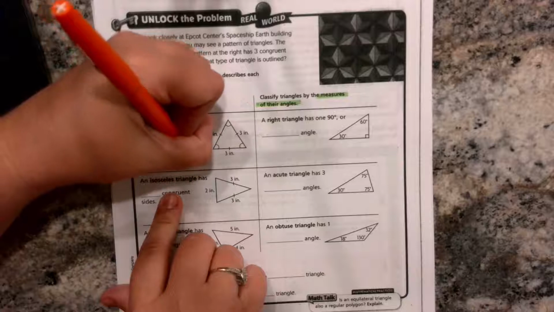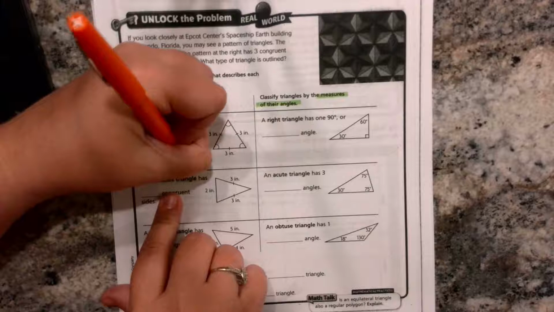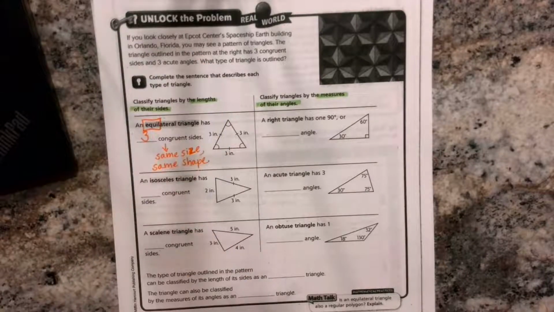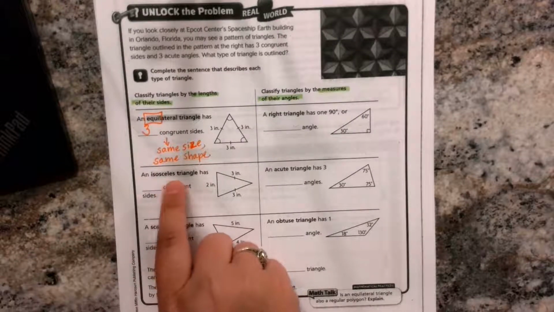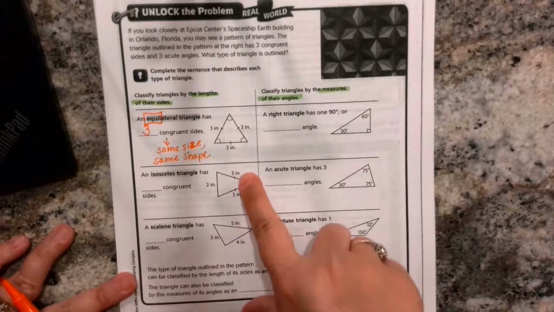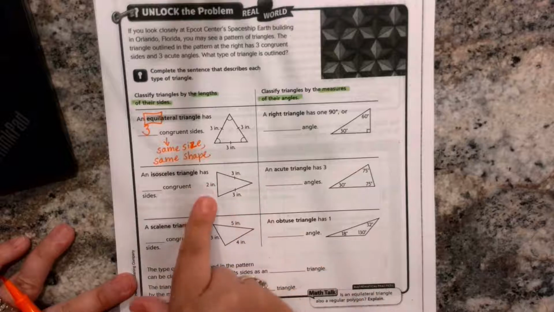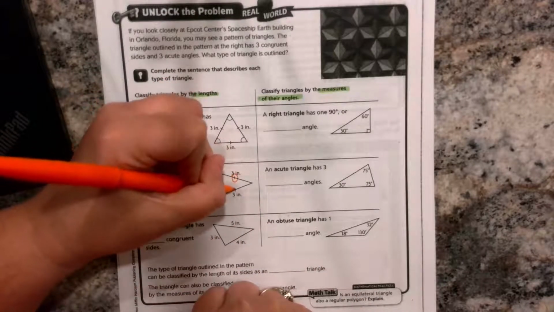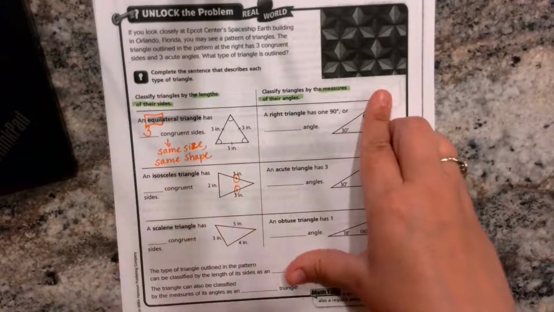Same size, same shape. So they're exactly the same. Okay? Isosceles triangle has 2 congruent sides. You can look at this one and see that 2 of the lengths are 3 inches and 1 is 2 inches. And then these hash marks right here also mean that this side is congruent to this side.